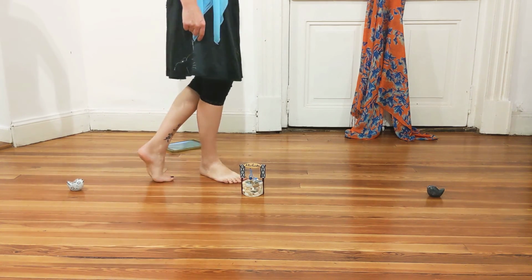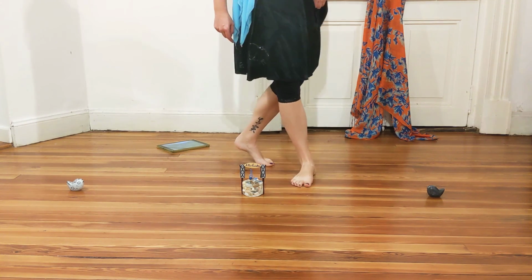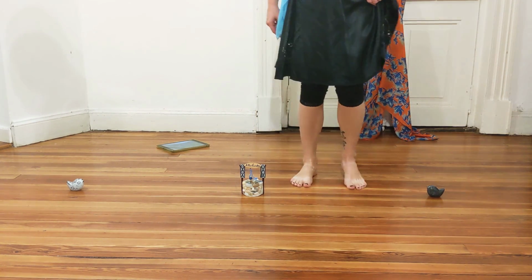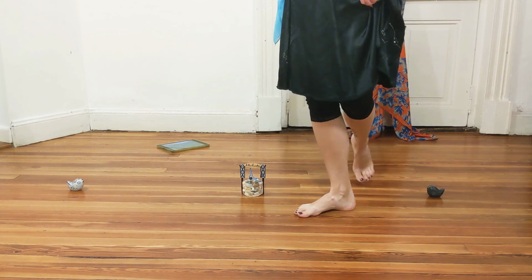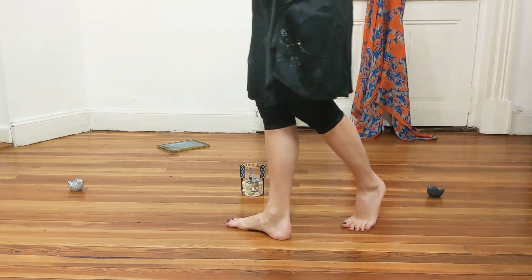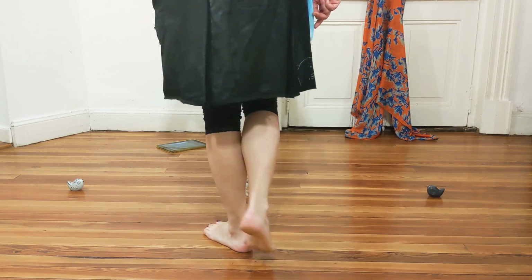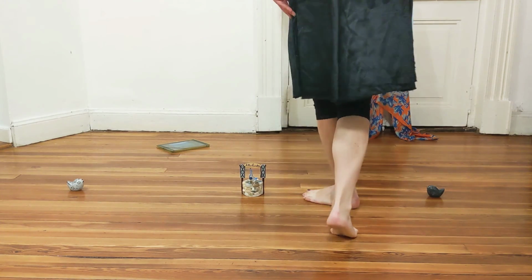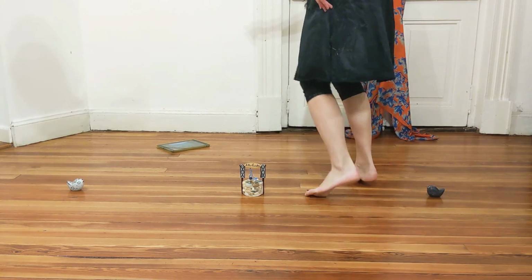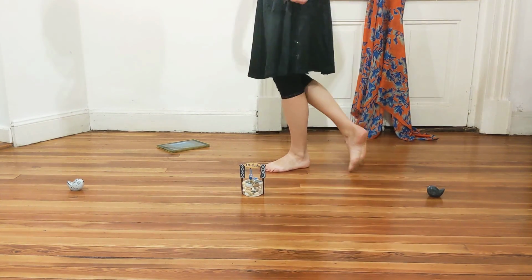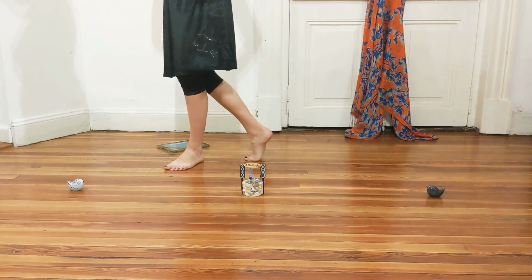Going to your left. Going to your right. Using the same step, you go home.